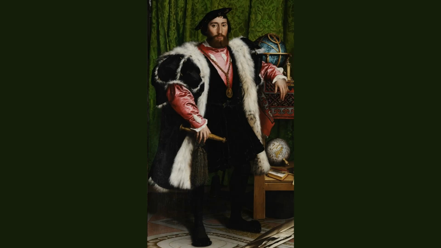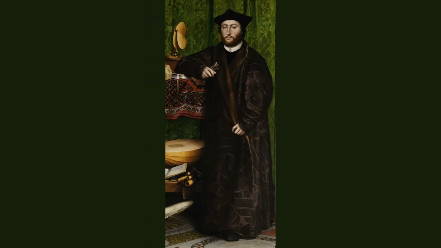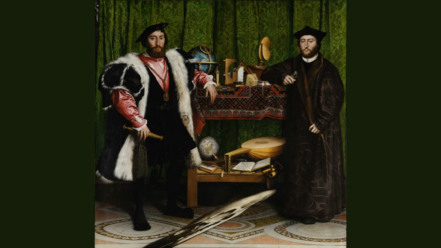Let's start with the two figures. On the left is Jean de Dinteville, a French ambassador dressed in luxurious clothing. On the right is Georges de Selve, a bishop and scholar. These two men weren't just diplomats. They were symbols of Renaissance humanism, a movement emphasizing education, exploration, and the balance of worldly and spiritual pursuits.